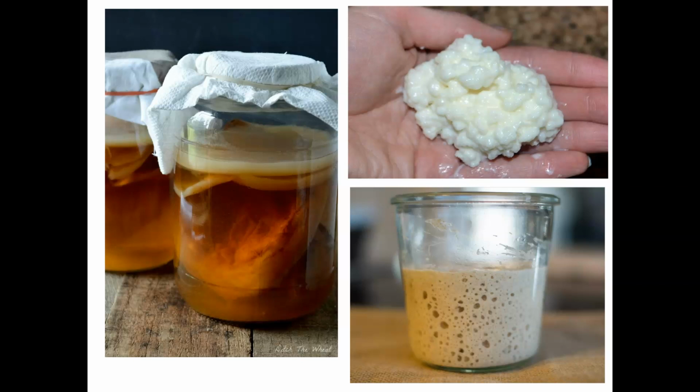So this is one of the only things I've not made at home yet. I mean to. But when you make it at home, you steep tea, sometimes you throw in sugar, and then you have to put in that weird looking white mat. Okay, that's called a SCOBY. That's your word of the day. A SCOBY is a community of yeast and bacteria that work together to ferment that tea and whatever sugars are in there.